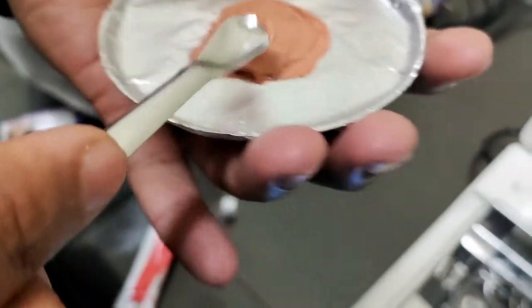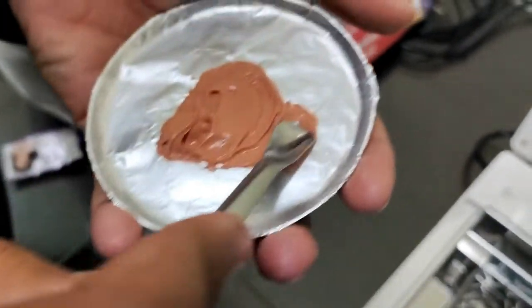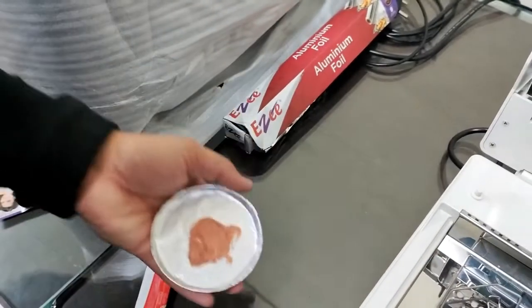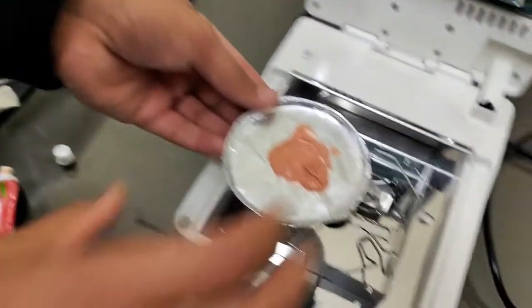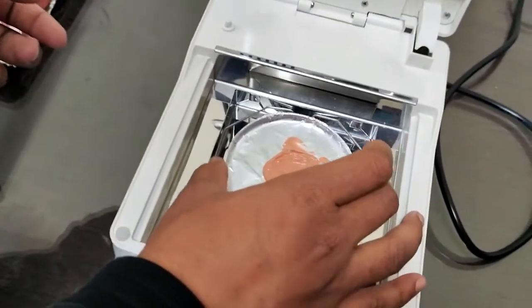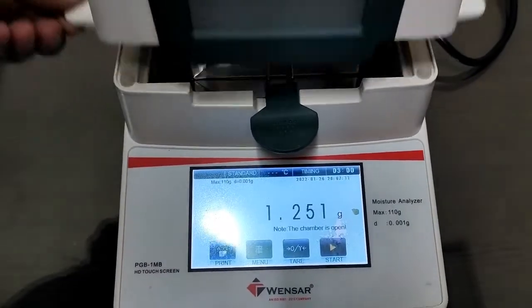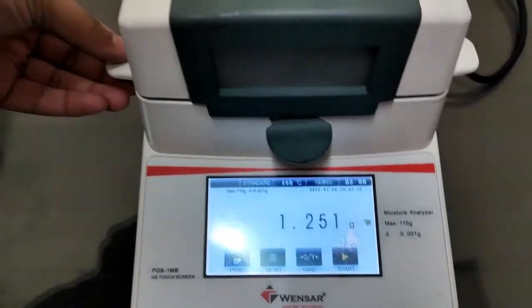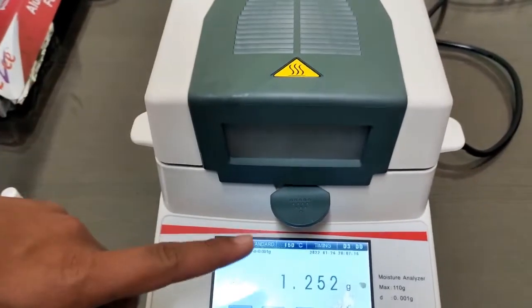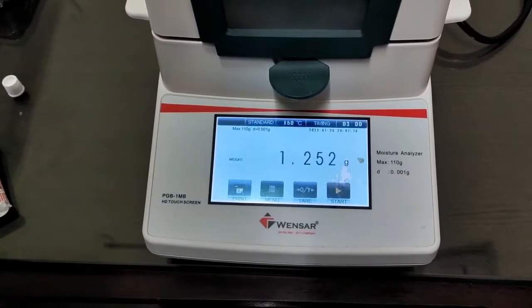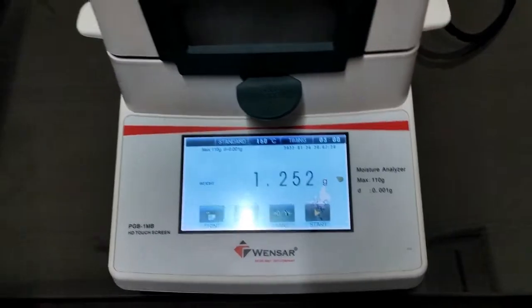Now I'm placing the sample here. Close the lid. Yeah, the weight is more than 1 gram, so we can start the test.